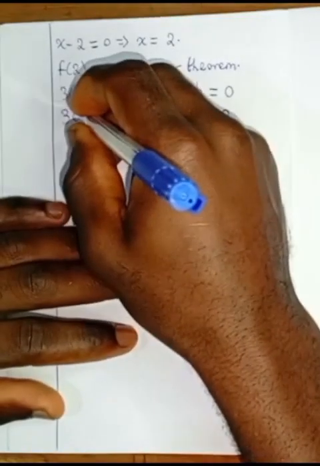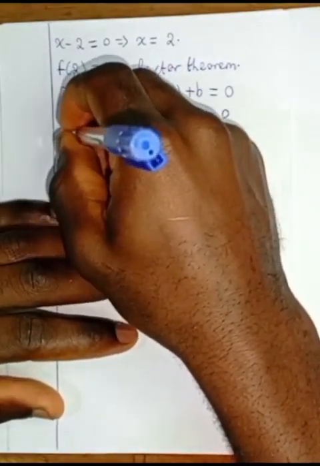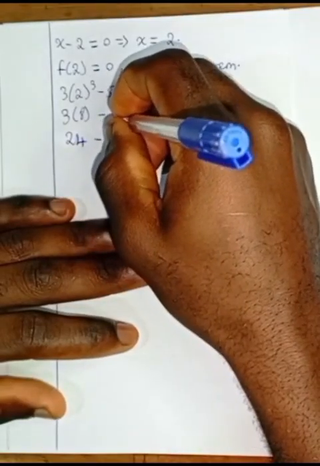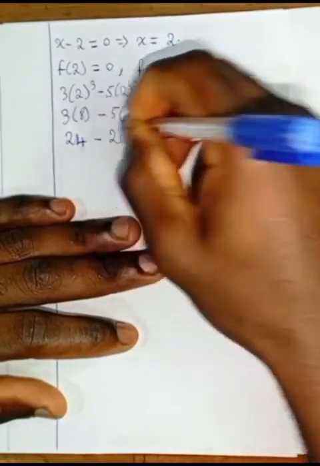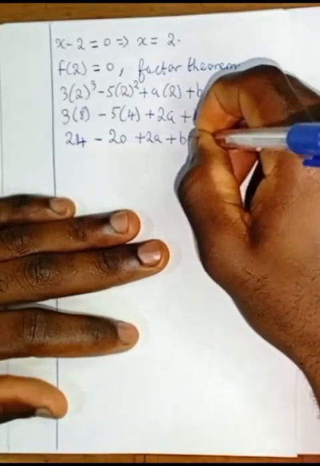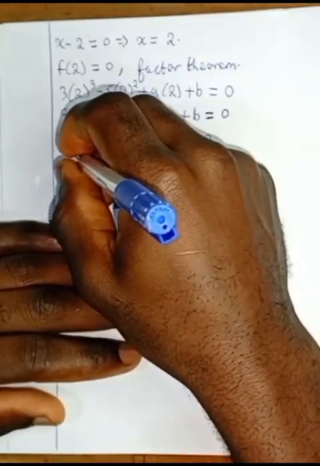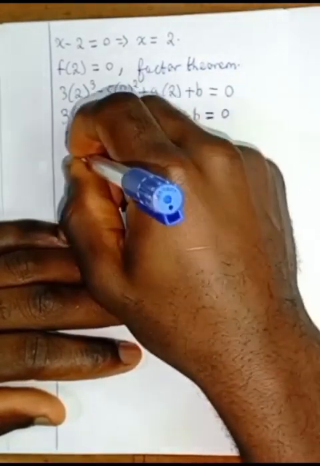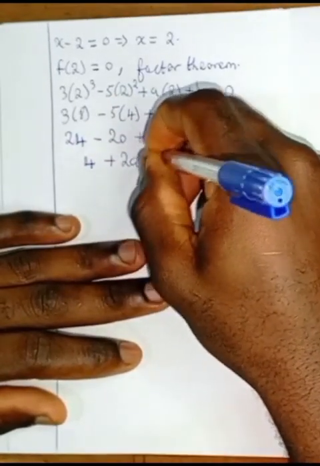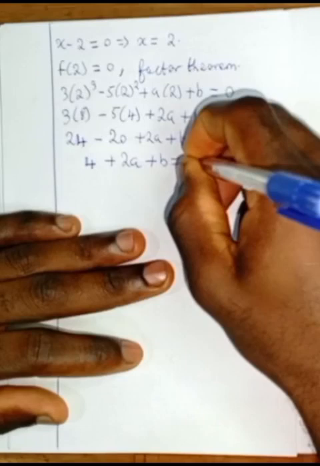The next, 3 times 8 gives us 24, minus 5 times 4 gives us 20, plus 2a plus b is equal to 0. 24 minus 20 gives us 4, plus 2a plus b is equal to 0.